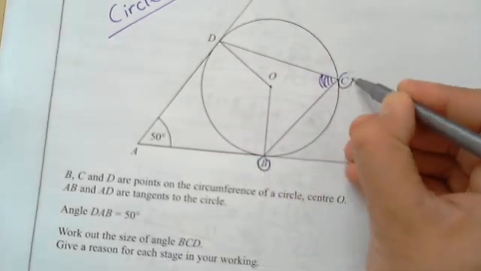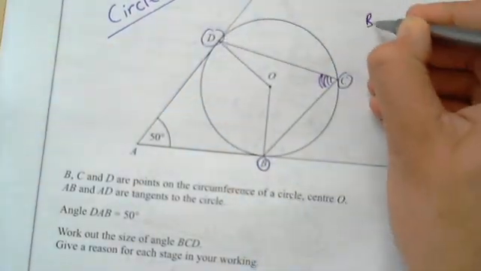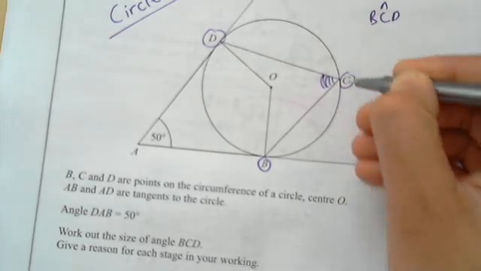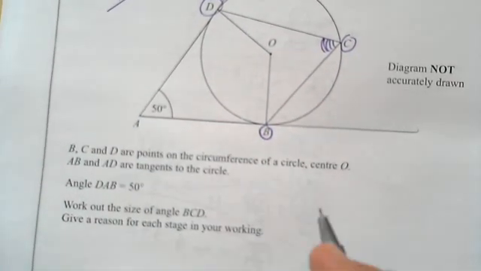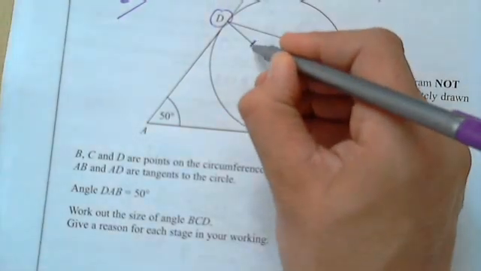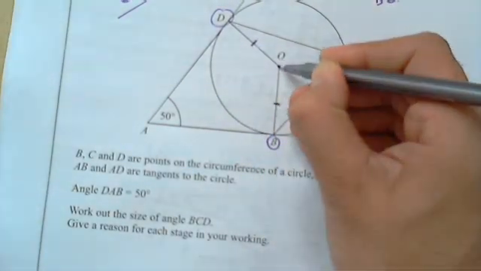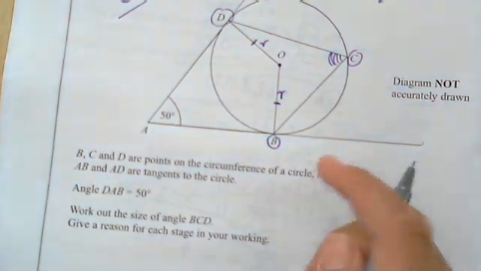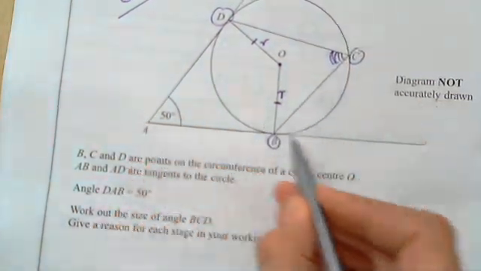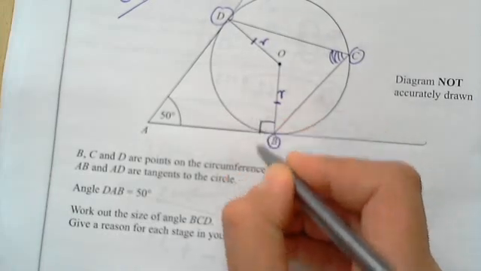Angle BCD is the angle at C. Give a reason for each stage. First of all, let's look at this line here. This line here and this line here go from the center to there. That's called a radius line. The radius always meets a tangent at 90.